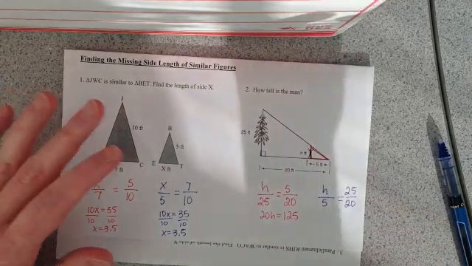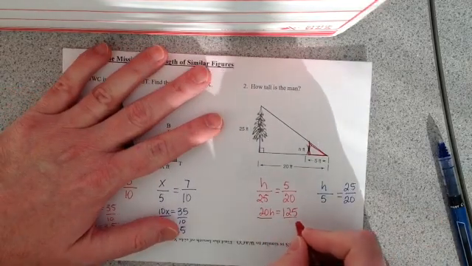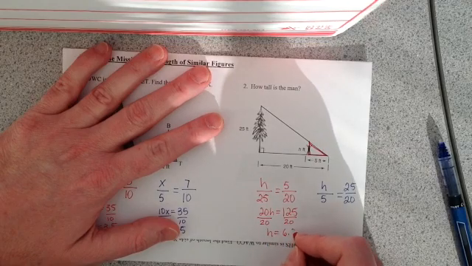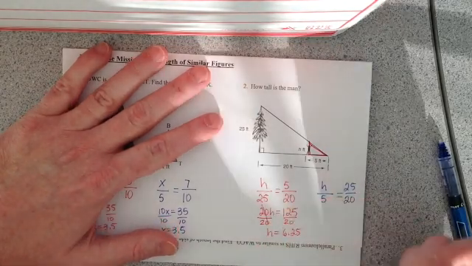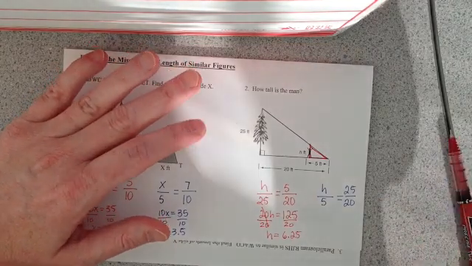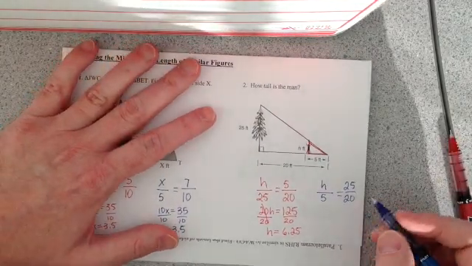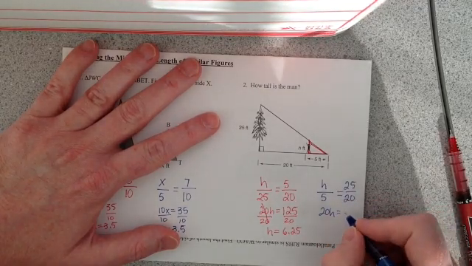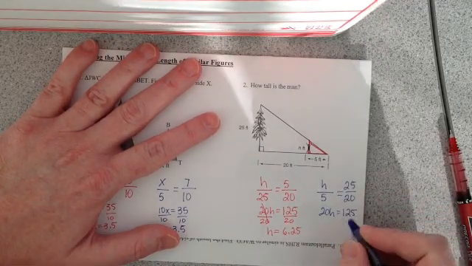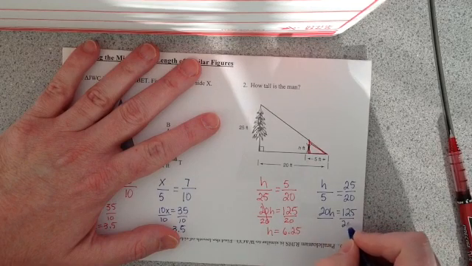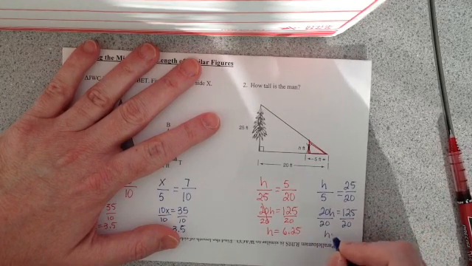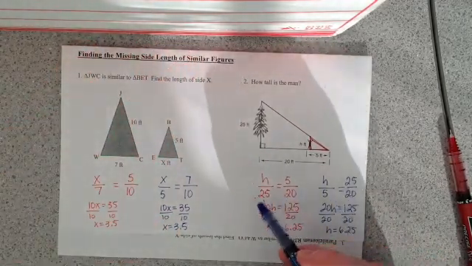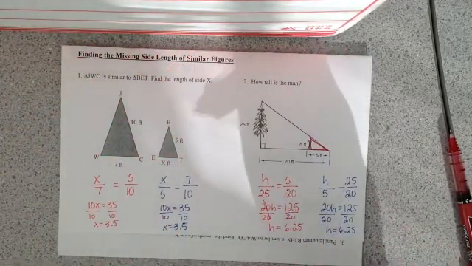And if you need to use your calculator for this, you can. Divide both sides by 20. So that means h equals 6.25. And again, if you need to use your calculator, you can. And let's try this one. h times 20 is 20h equals 5 times 25, which is 125. Cross multiplying. Dividing by 20 on both sides. So h equals 6.25. It doesn't matter which way you set up your proportion as long as you stay consistent.